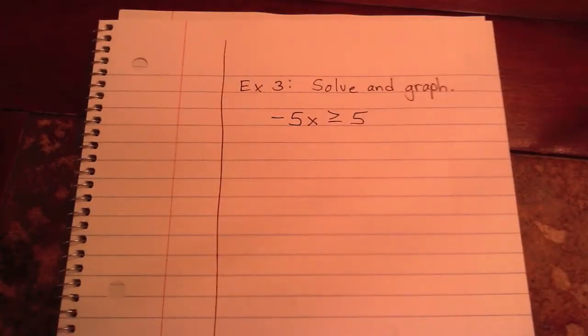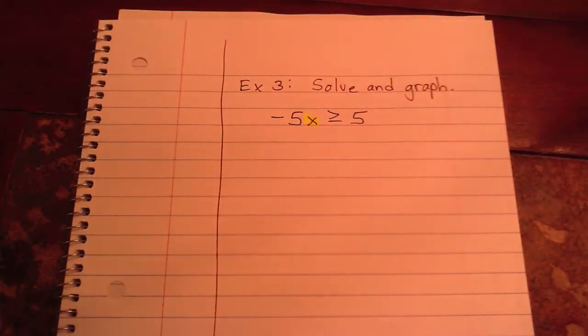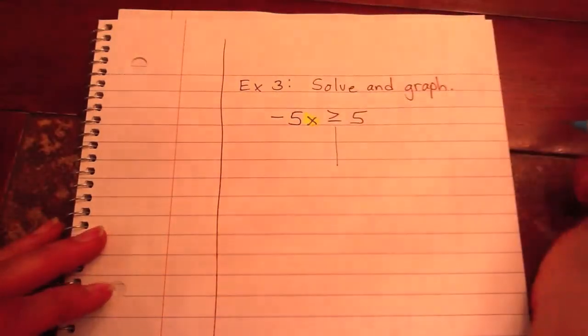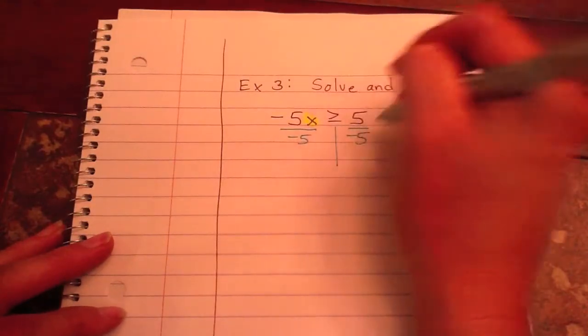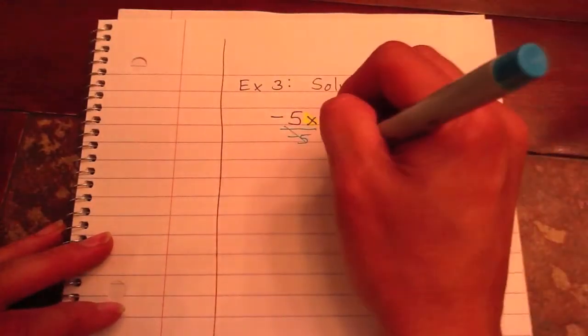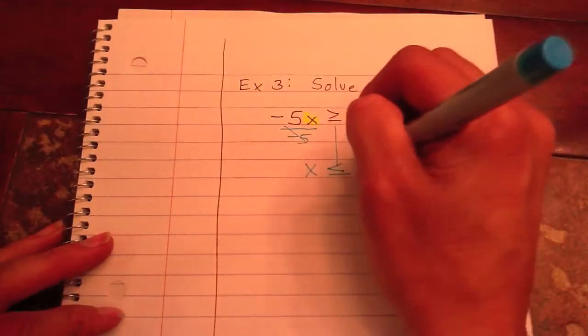All right, so example 3. It's the same type of question, except you just have to look at how you're going to isolate x. Again, hit pause and try it if you want to. So you should have drawn your line. In order to isolate x, you need to divide by negative 5. And again, you follow that same rule. When I divide by a negative, I flip my inequality around. Now I have x is less than or equal to negative 1.